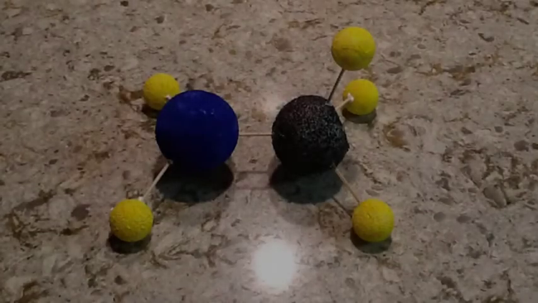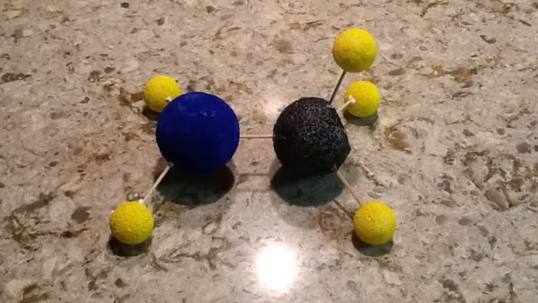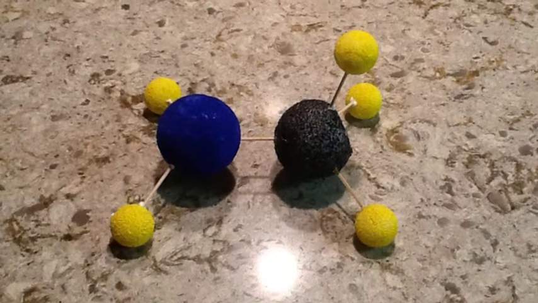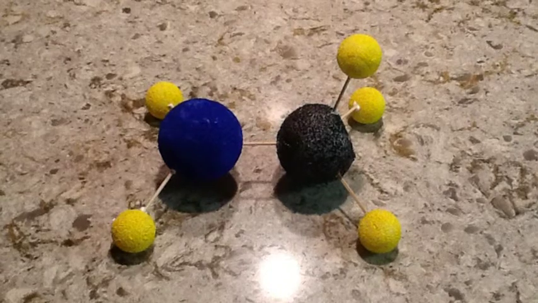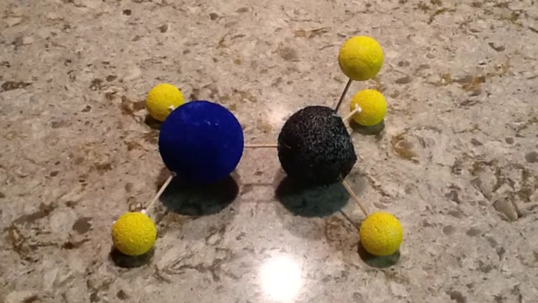Here is an example of a tertiary amine. You can see the nitrogen with its lone pair of electrons. Bound to the nitrogen are three groups of carbon. Any of these three groups of carbon could also be a hydrogen, but that would make it a primary or a secondary amine. Here is the ball and stick model that I made of methylamine, the simplest amine. The yellow balls are hydrogen, the black ball is carbon, and the blue ball is a nitrogen atom.